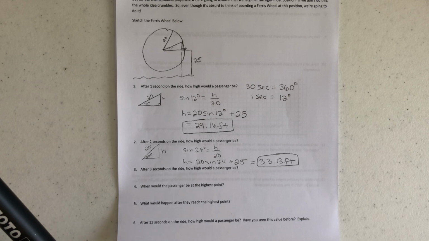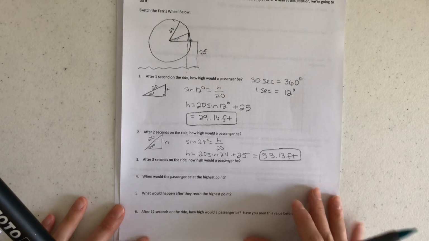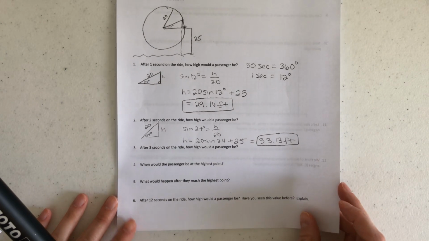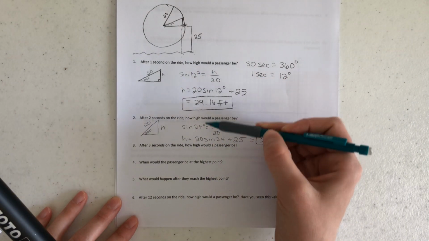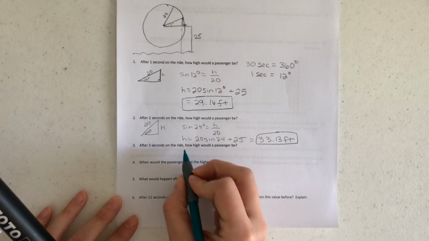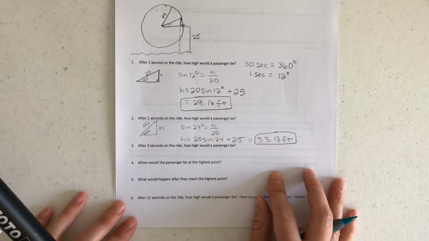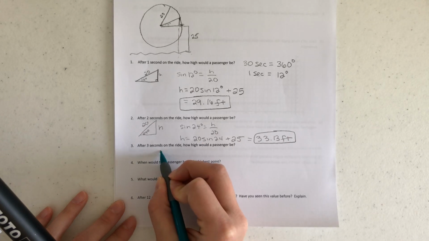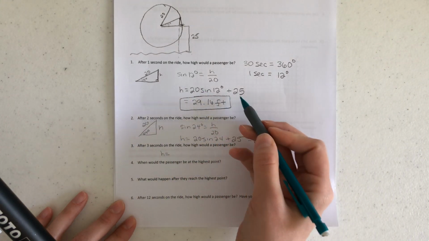After 3 seconds, how high would the passenger be? Well, some of you are probably noticing that you don't need to draw this triangle every time. You see a pattern, and that is what I hope you are starting to see. I started with 12 degrees, I went to 24 degrees for the next second. So it looks like I will have a sine of 36 degrees for this next one. You might also notice this pattern: 20 sine blah, blah, blah plus 25.